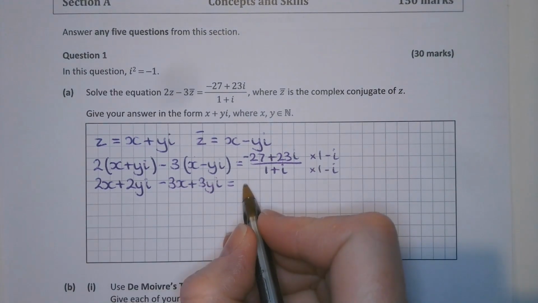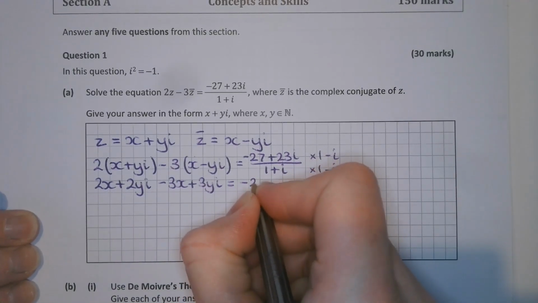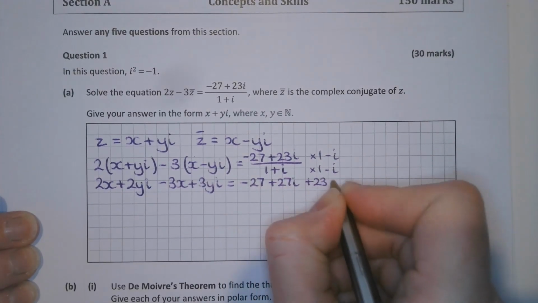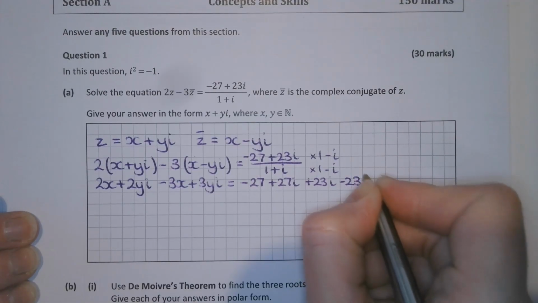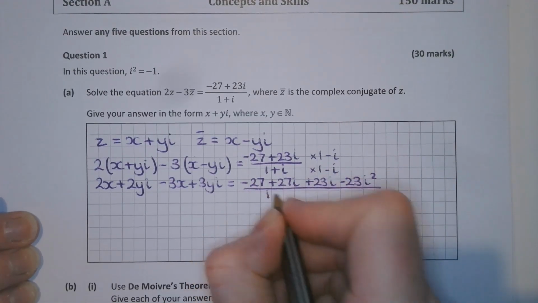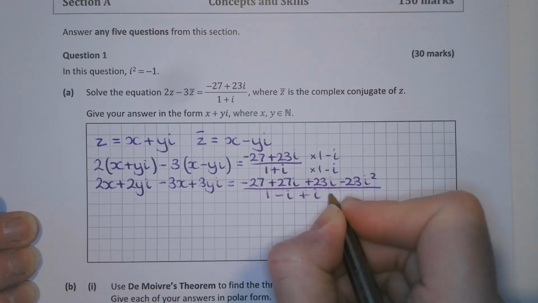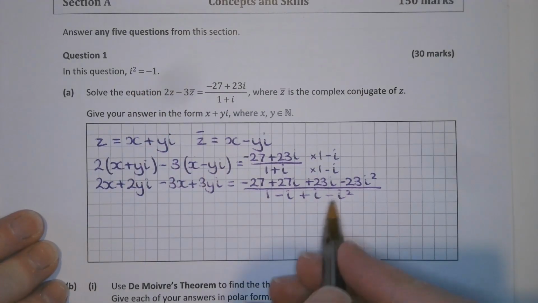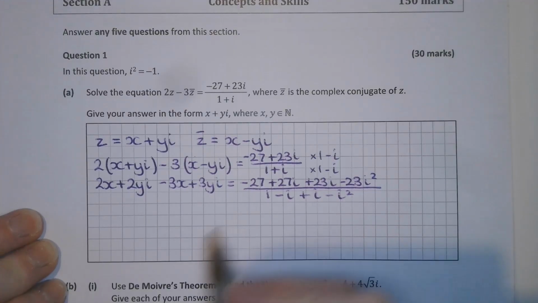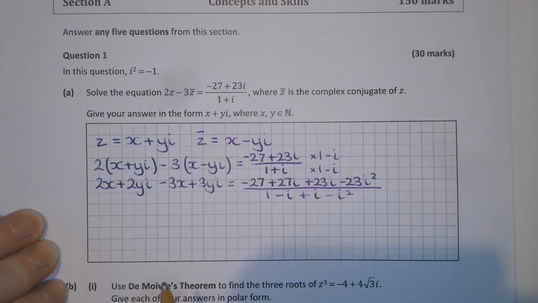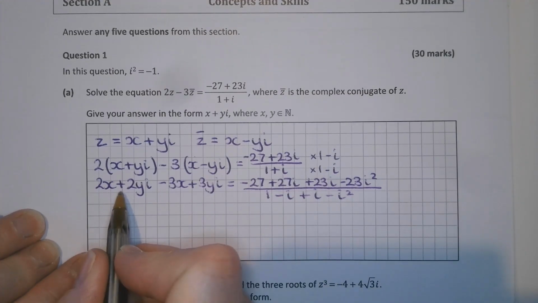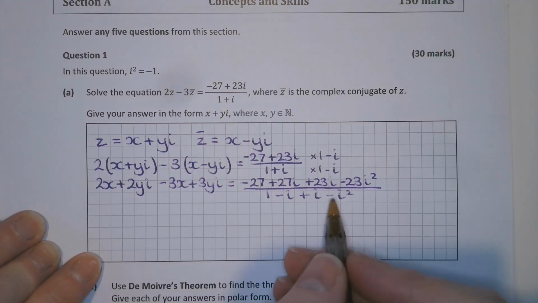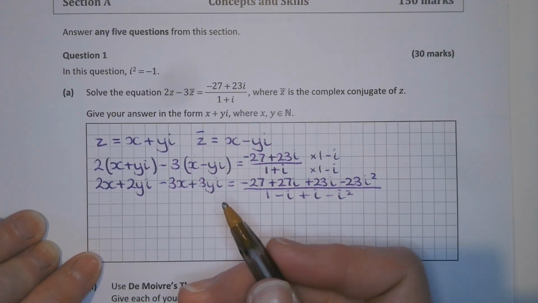So we need to expand this side. We would end up with minus 27 plus 27i plus 23i minus 23i squared all over 1 minus i plus i minus i squared. Remembering, obviously, as it says in the question there, that i squared is equal to minus 1. So that means that we won't have any complex elements in the denominator of the fraction. So we simplify each side separately. We don't mix the two sides. We want to make the left-hand side equal to the right-hand side, and hopefully that will help us then to figure out what x and y are.